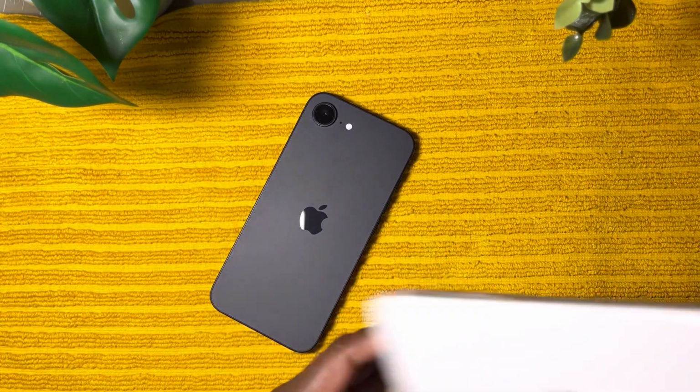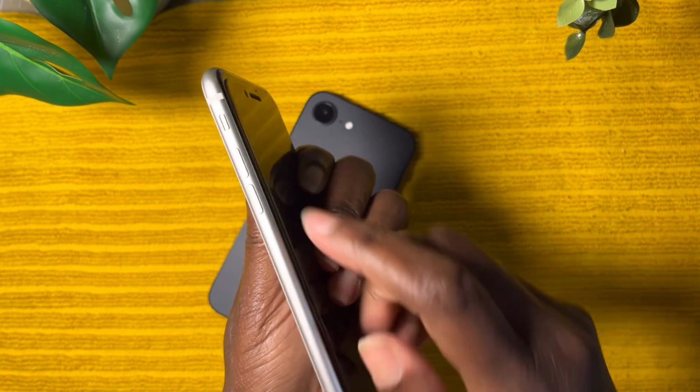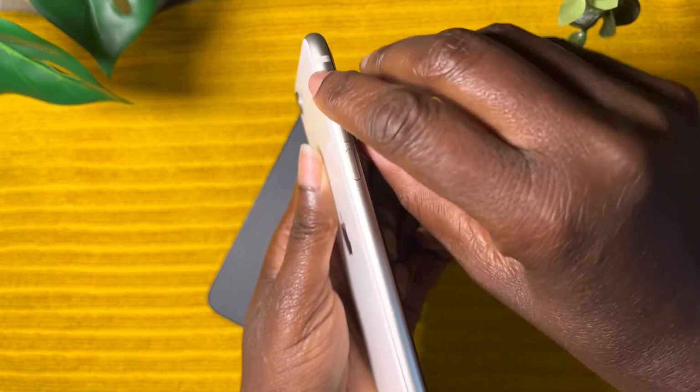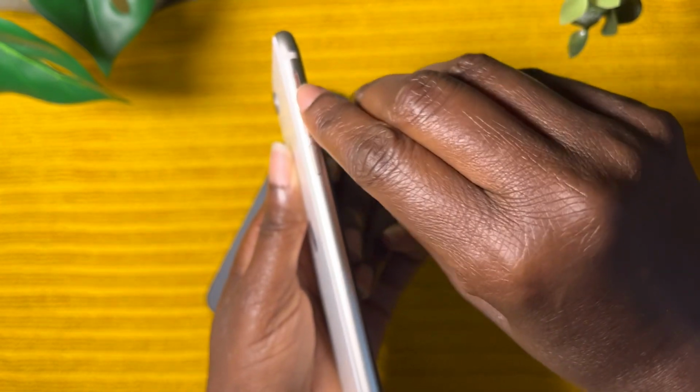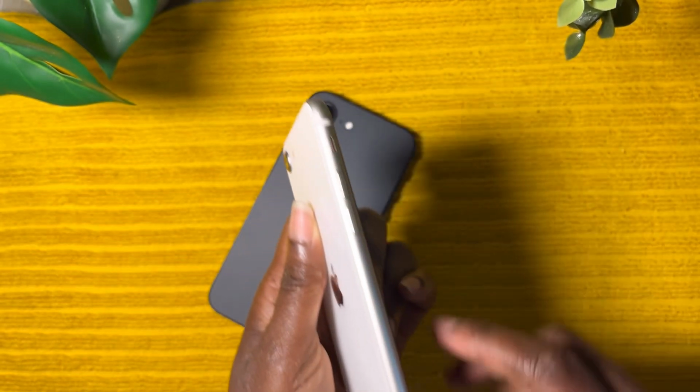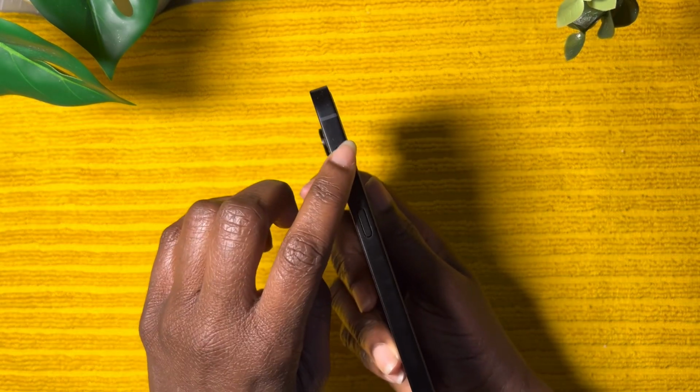So let's go ahead and check out the SE. And the SE has a switch. So this is your mute switch button. So you press it either to your right or to the left. And then just below that, you have your up volume and your down volume button. So back to the 16E. Like I said, the top button on the left side is the action button. And that can be programmed as a mute switch, or you can program it to open up shortcuts, etc.